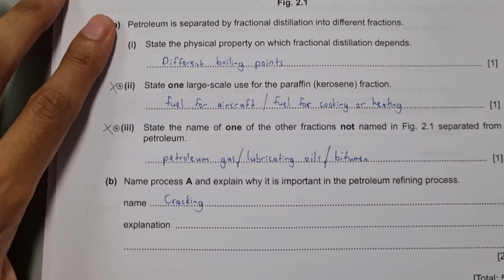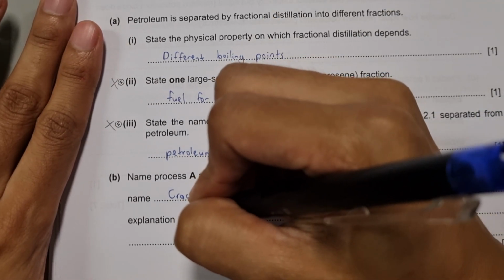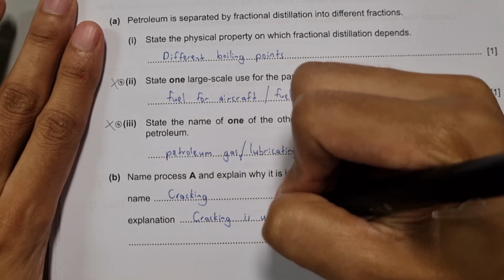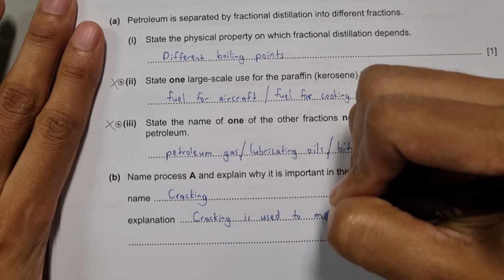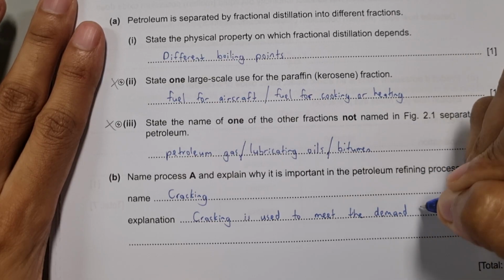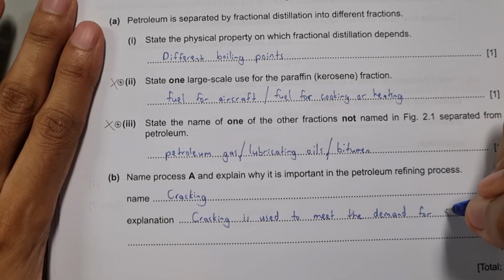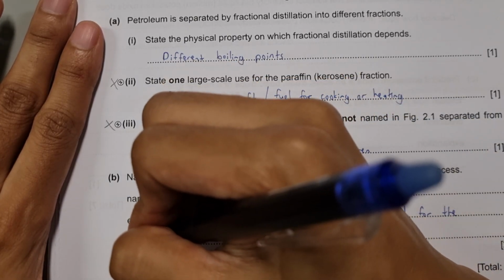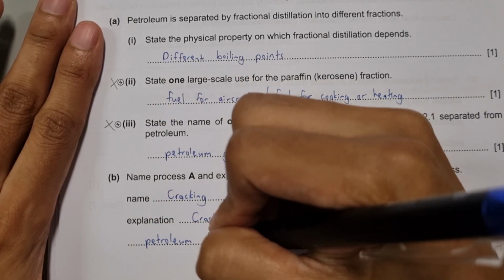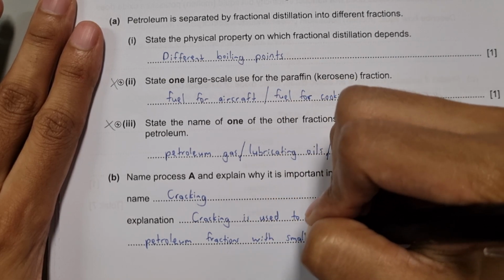Why is cracking important in the petroleum refining process? Cracking is used to meet the demand for the petroleum fractions with smaller molecules.